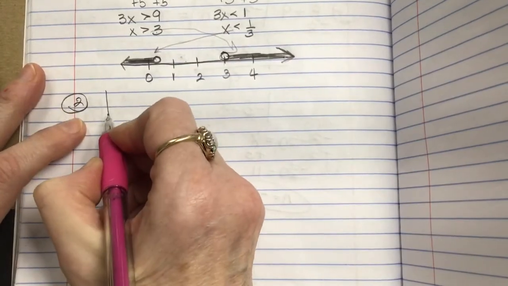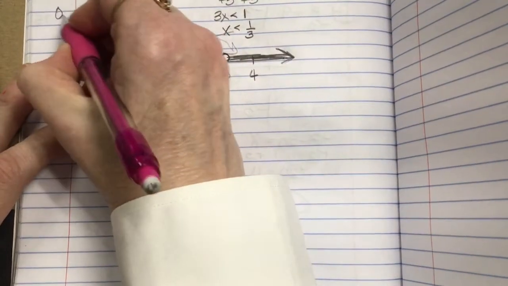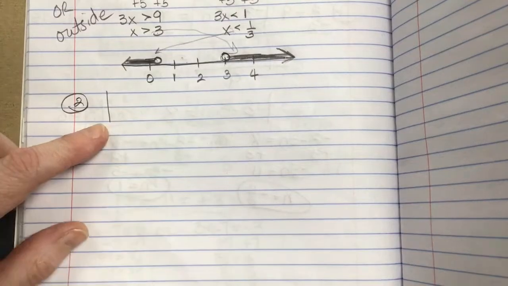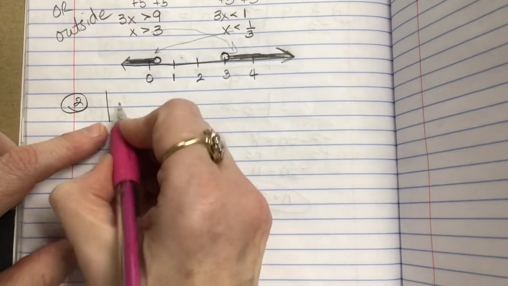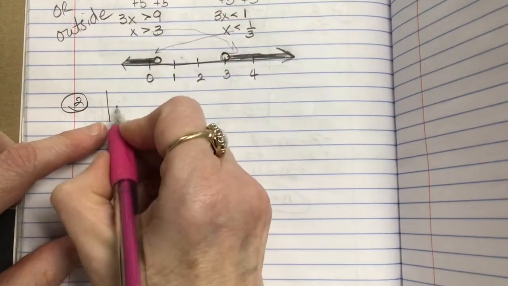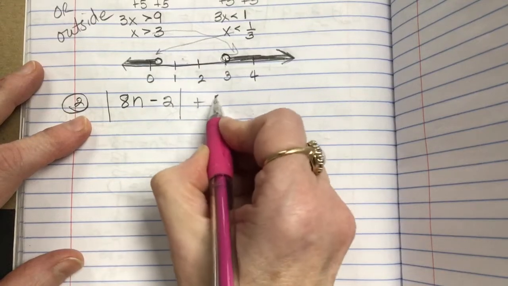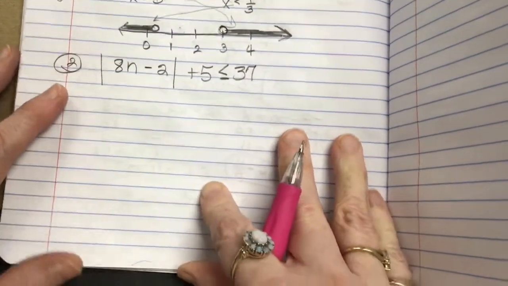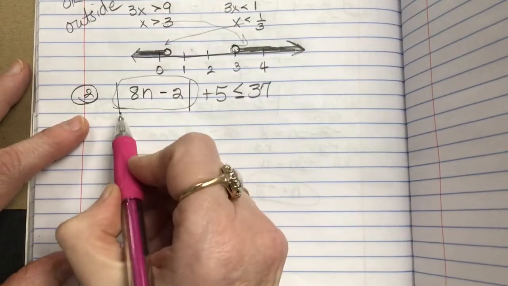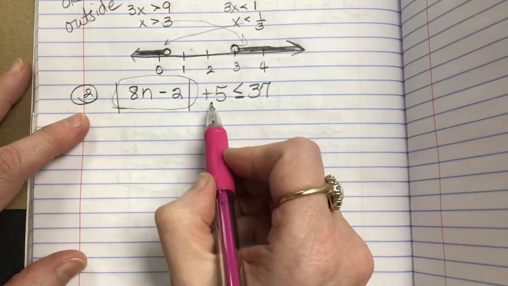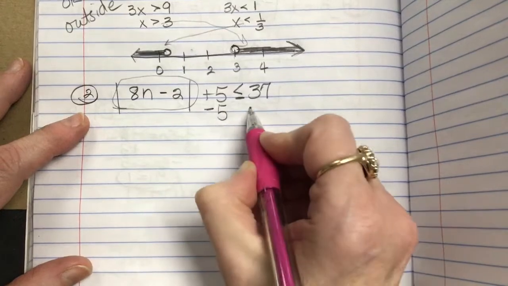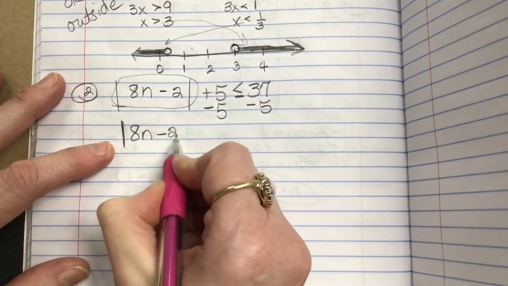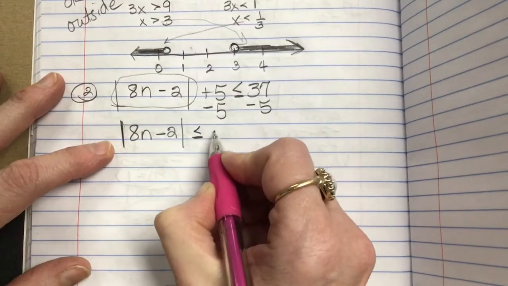Now the absolute value of, let's see, I need to write or outside here. And you don't want to make that decision until you have your absolute value by itself. The absolute value of 8n minus 2 plus 5 is less than or equal to 37. Anytime you're doing something with absolute value, it has to be by itself. So we're going to have to move that 5, and we get the absolute value of 8n minus 2 is less than or equal to 32.